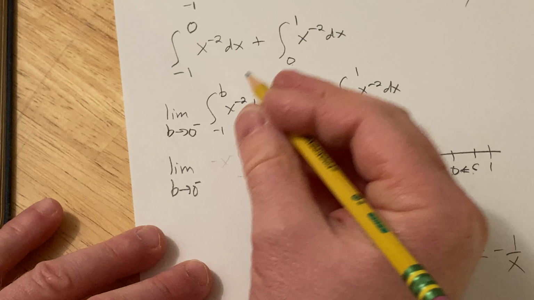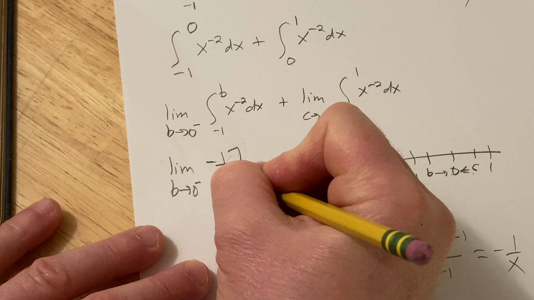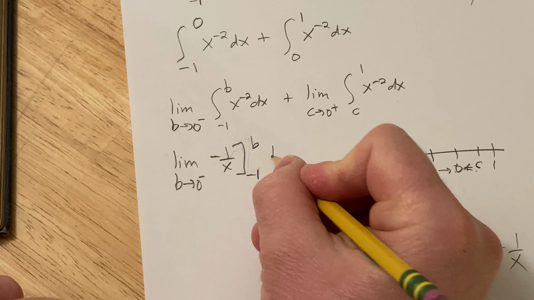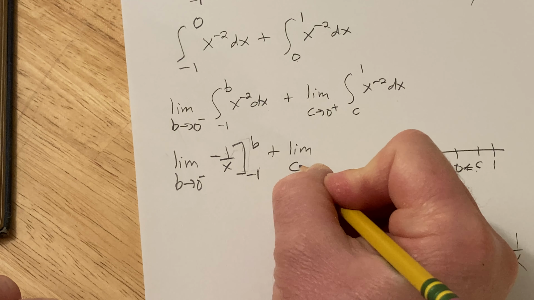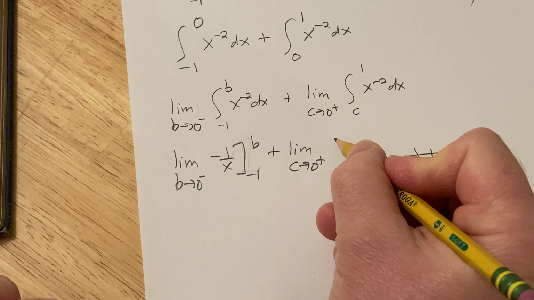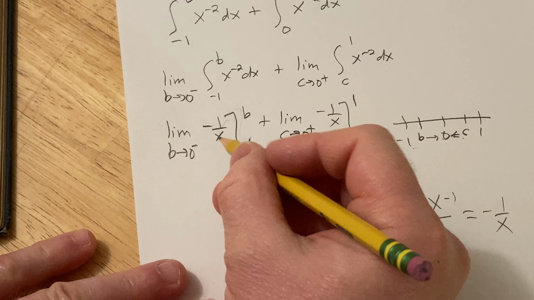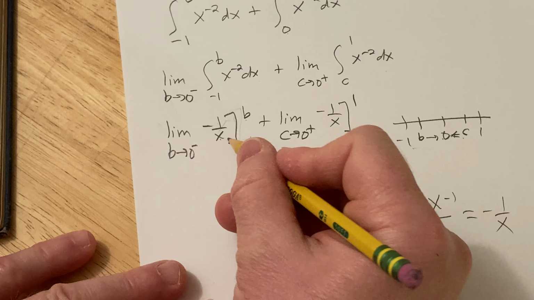So I'm going to do it up here. This is -1 over x. So we'll go from -1 to b, and then plus the limit as c approaches 0 from the right, -1 over x, and we're going to go from c to 1. Really nice, right? So now you plug in the b first, subtract, then plug in the -1.